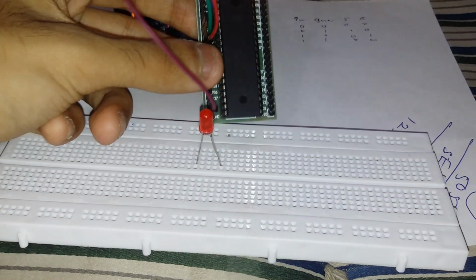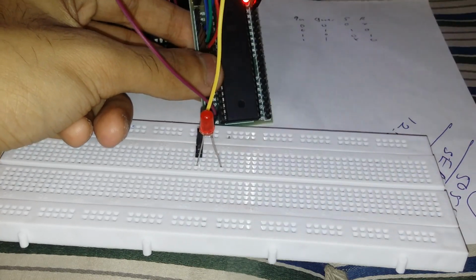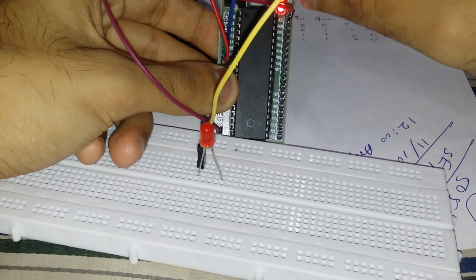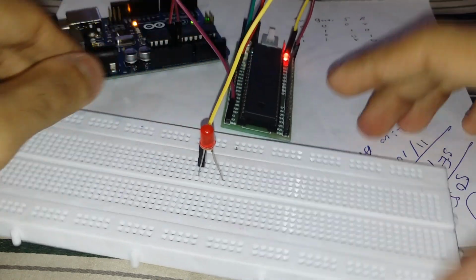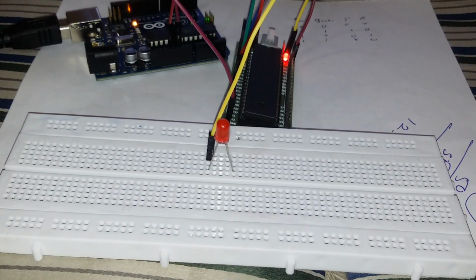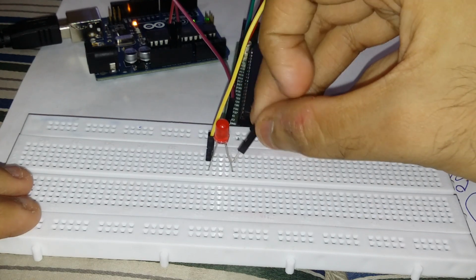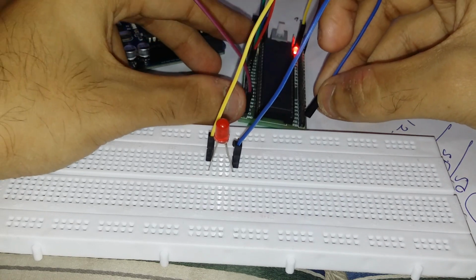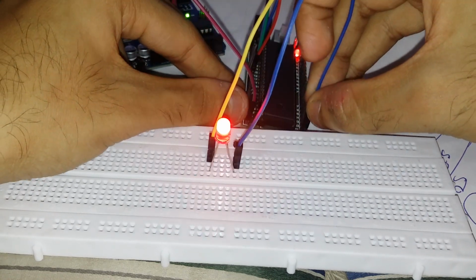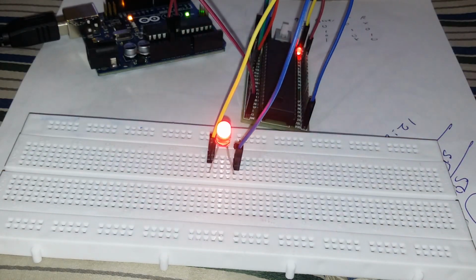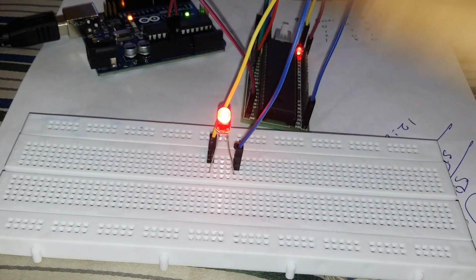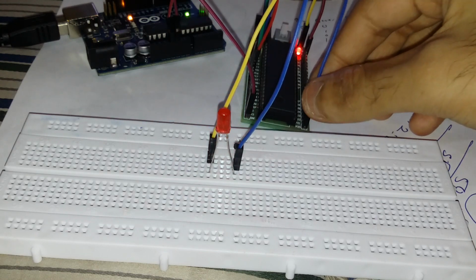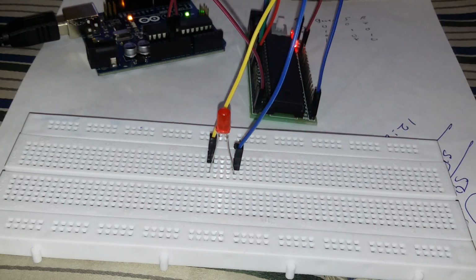Here we go. I've connected one end here and one end in the positive, that is the VCC, and connect the cathode terminal to the port 2.0. Remember my words, port 2.0. Here we go. The LED has started to blink. That's magic, isn't it? So that's how you blink an LED.